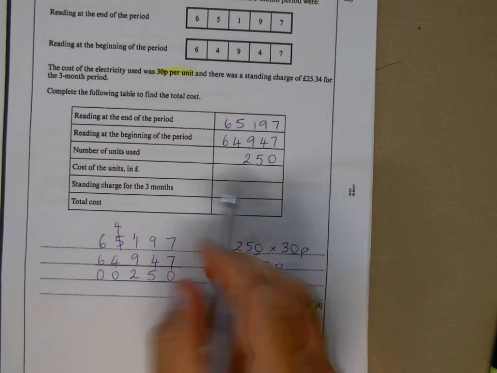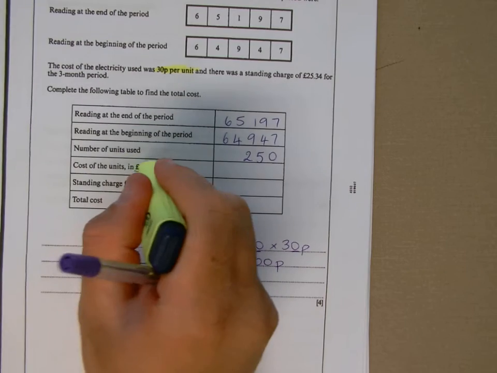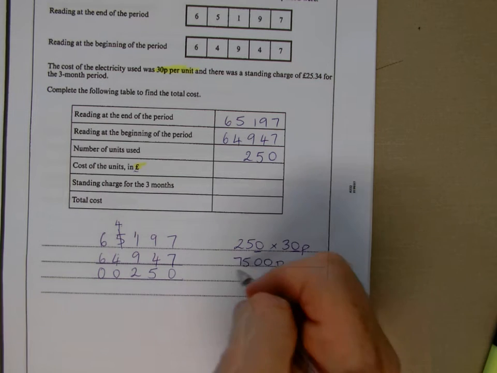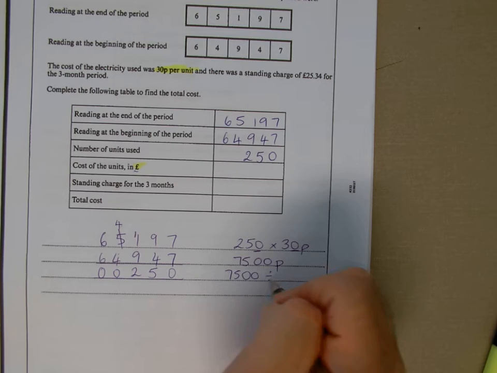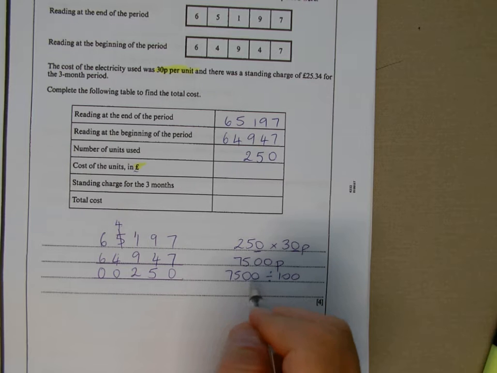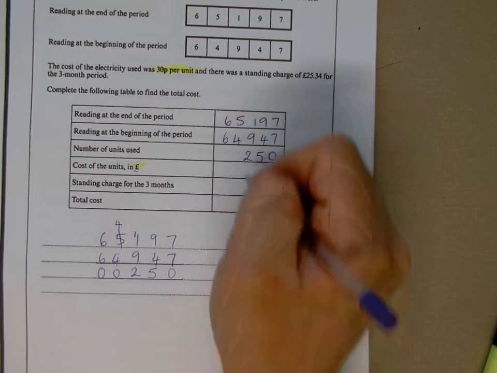To change that then to pounds, because if you notice here, and it's so important you notice that, they want it in pounds there, okay? We need to divide that by 100, okay? There are 100 pennies in a pound, so to change to pounds, we divide by 100, and when you divide by 100, this gets 100 times smaller, so we can have 2 decimal places here, and the decimal point is going to go here, all right? So we end up having £75, okay, and we'll put that there.